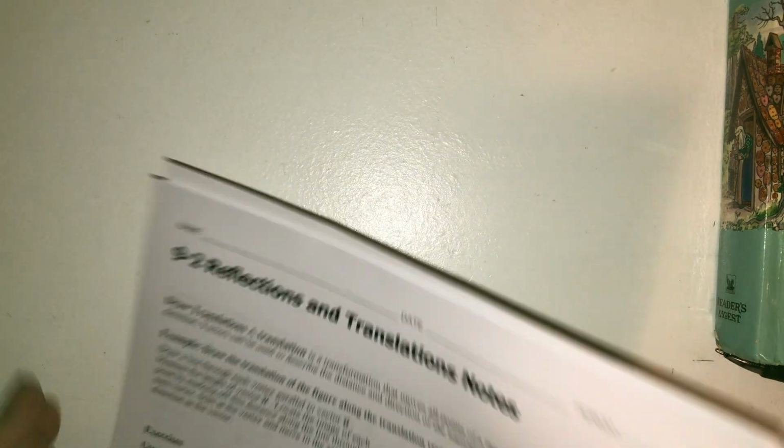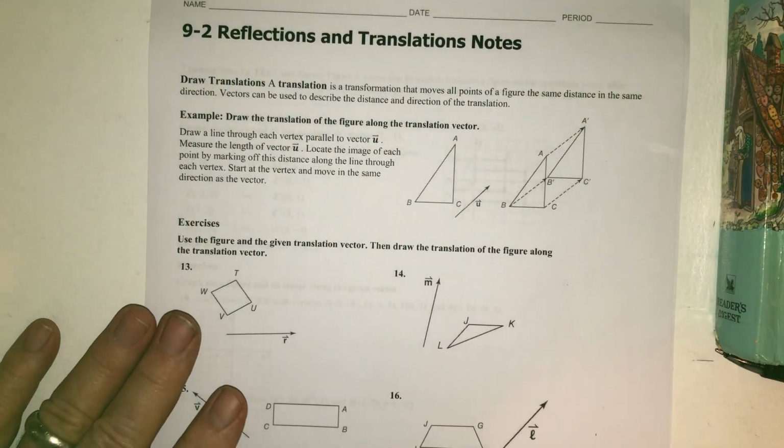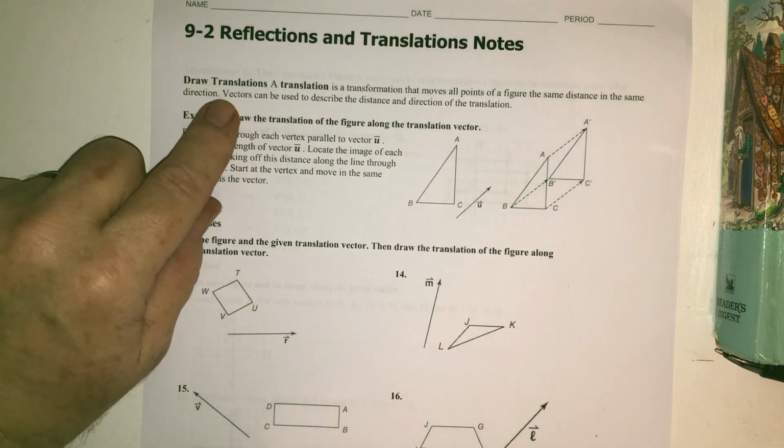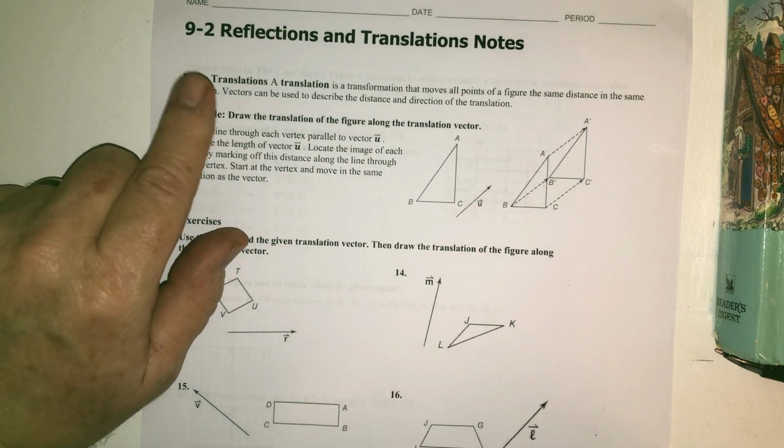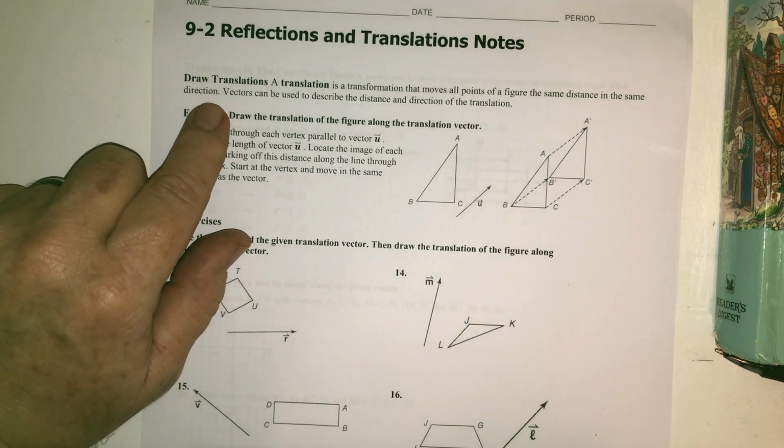Reflections. Oh, excuse me, translations. We just did reflections. All right, a translation is a transformation that moves all points of a figure in the same direction. Vectors can be used to describe the distance and direction of the translation.